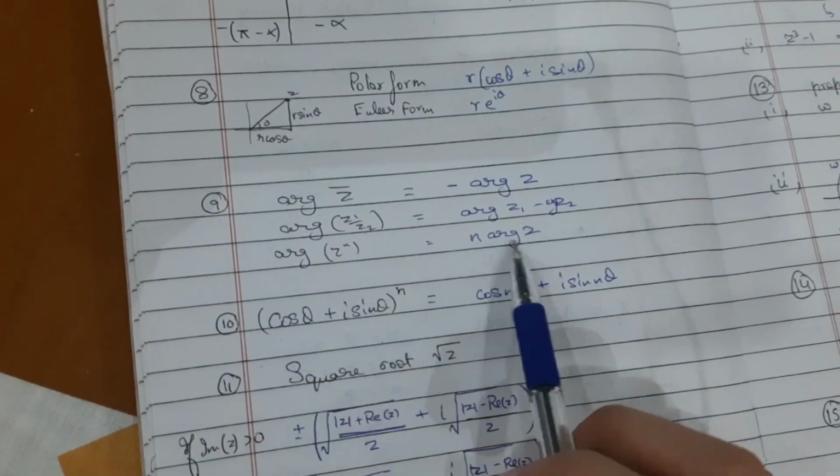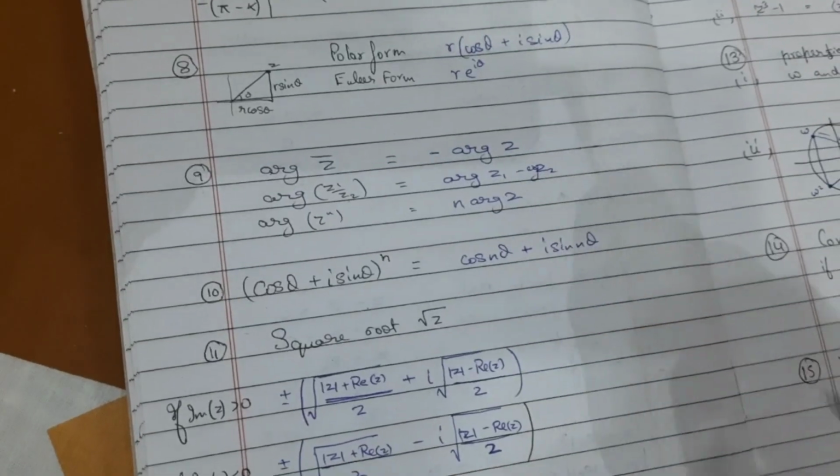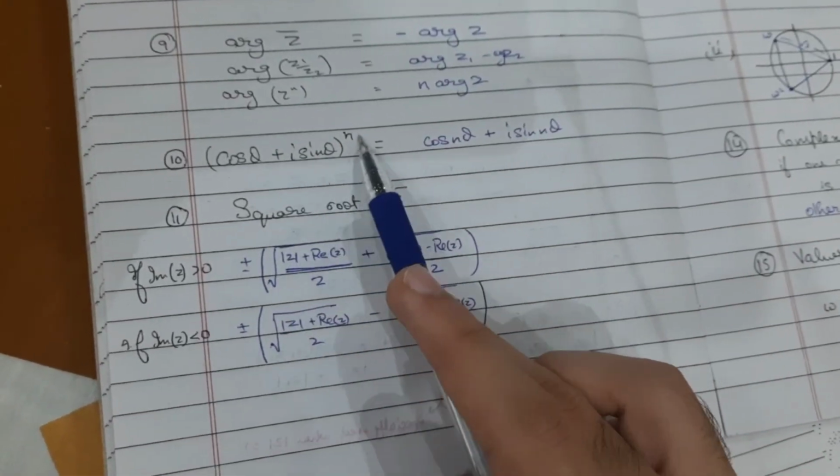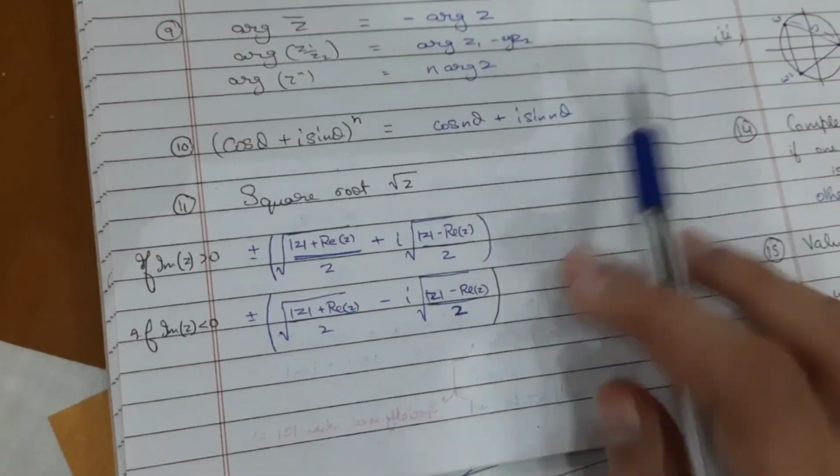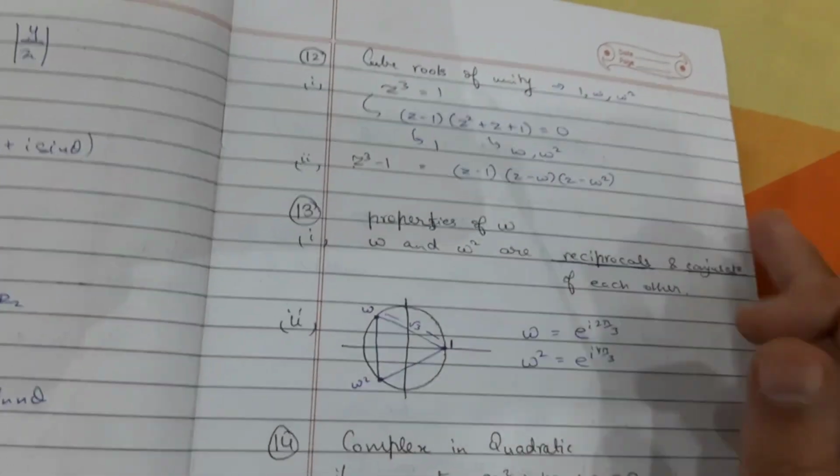These are some very important identities. These are the same as log, so these are exactly what we call log identities. This is a very important identity, has many use cases. Square root of root, this does not have many use cases. You can learn it if you want. This is not as important as anything else.